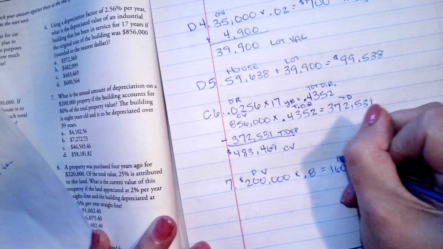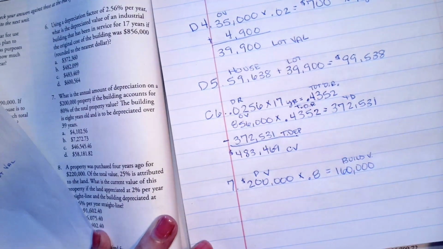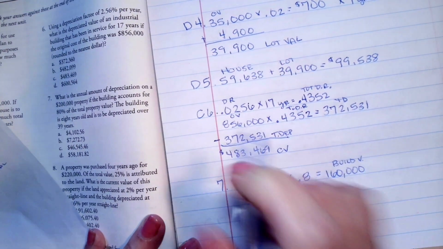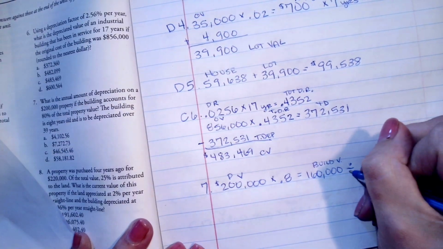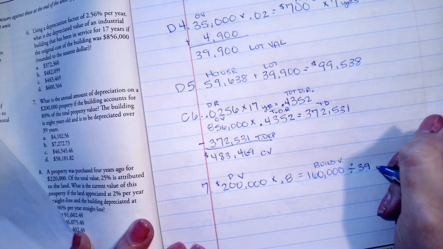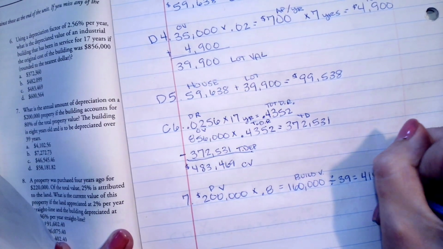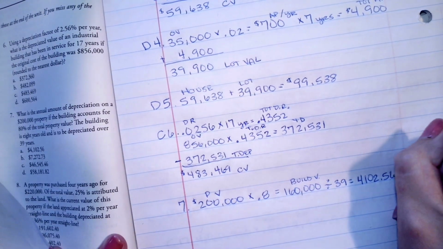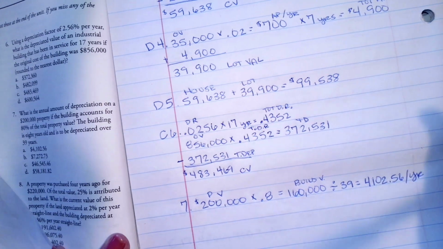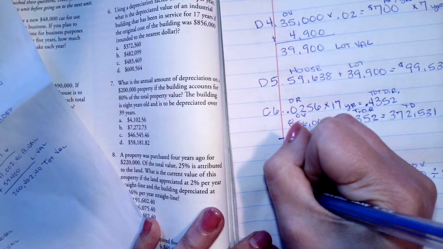So this is the building value. Okay, we are depreciating over 39 years, so we want to divide that by 39. So that is 4,102.56 per year. So your answer is A.